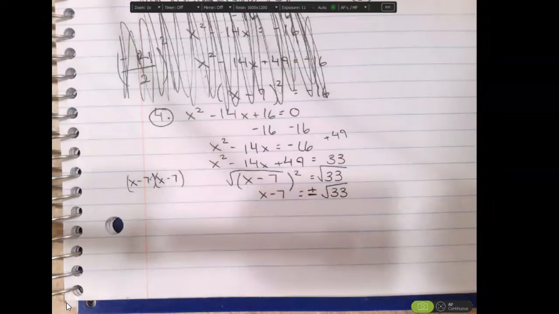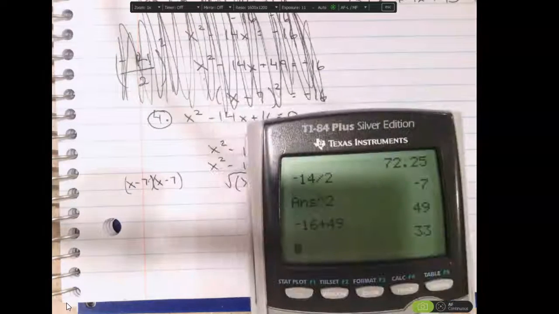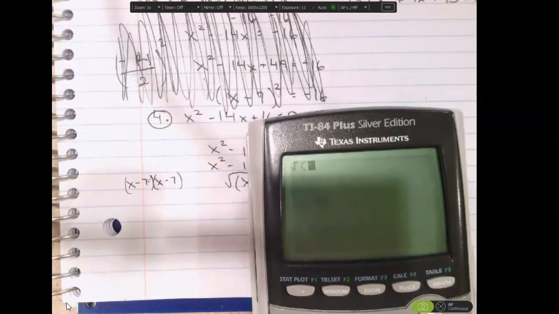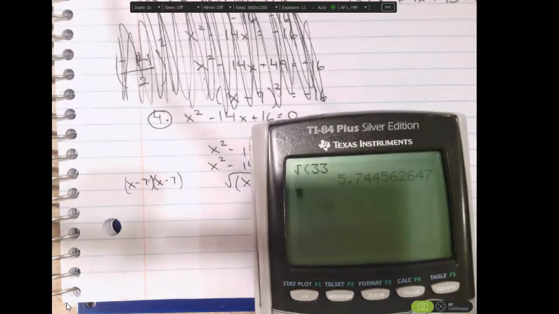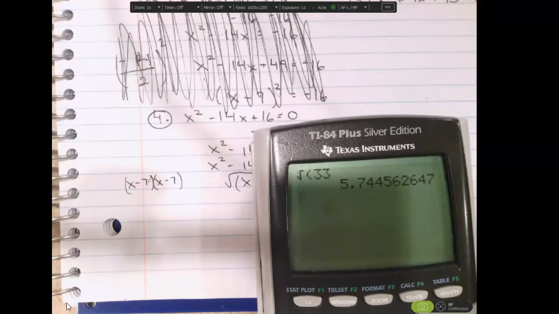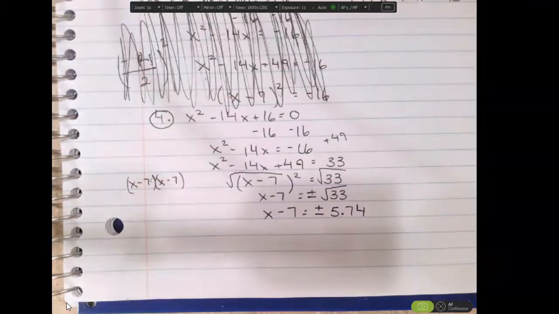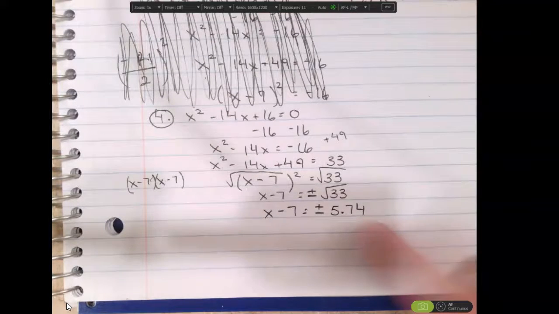To help with our problem, we're going to approximate what the square root of 33 is. So if I come over to my calculator and I type in second, square root symbol, 33, it looks like I get 5.74. We'll go to two decimal spots. So this is going to be x minus 7 equals plus or minus 5.74.